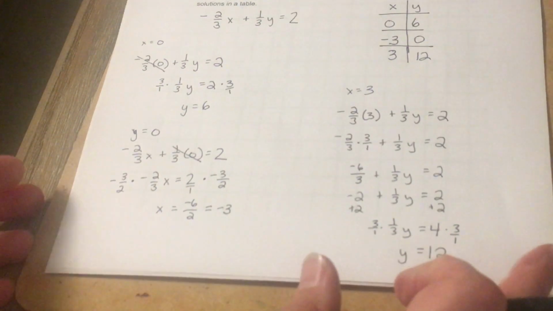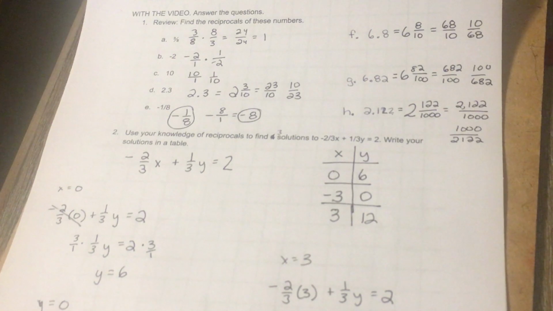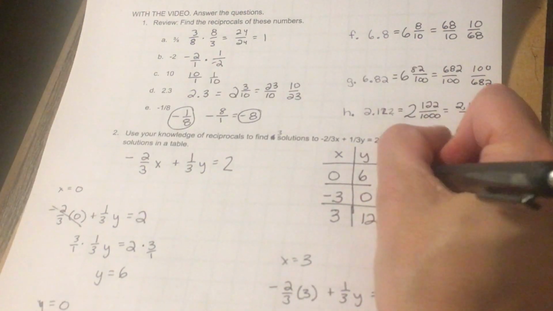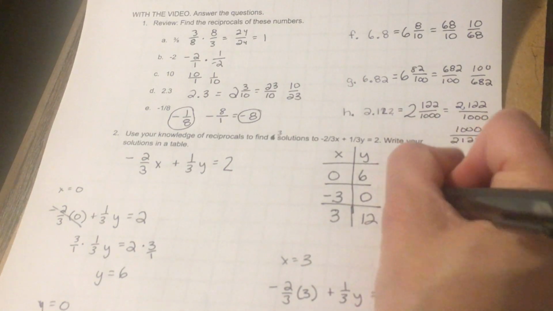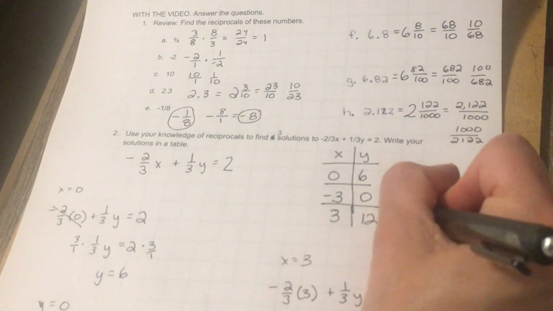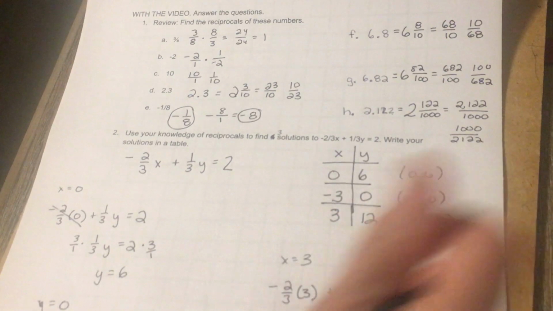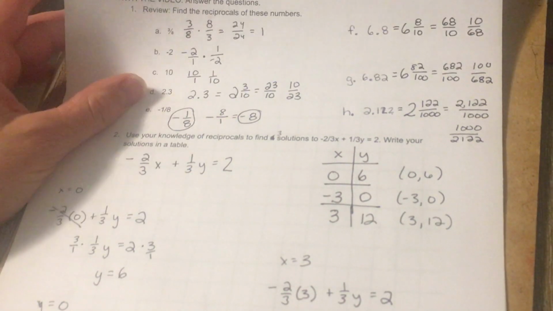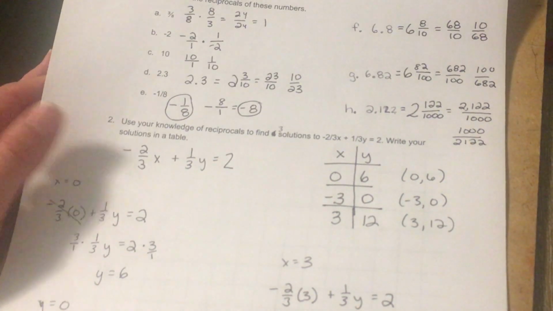Okay, now I have 3 points. 0 and 6, negative 3 and 0, 3 and 12. We can write them this way as coordinates. And I'll know I'm right without checking if they all fall on the same line, which is what we're going to do next. We're going to graph the solution.